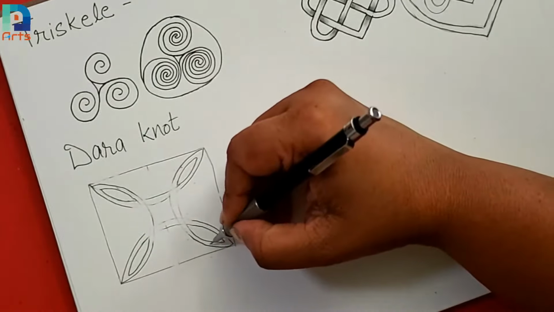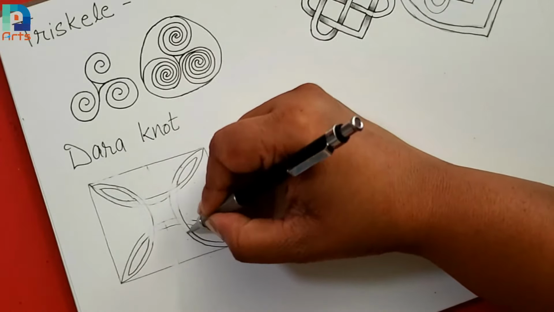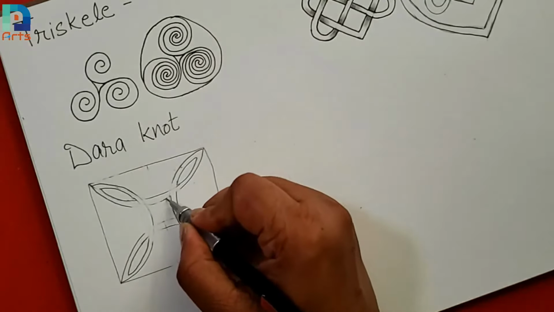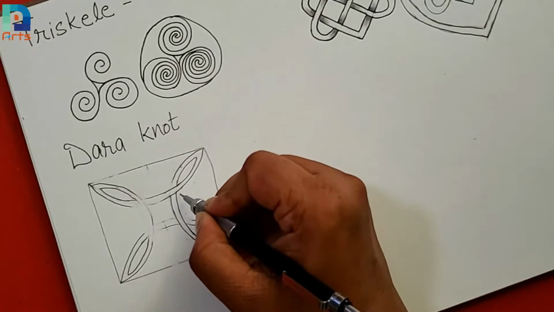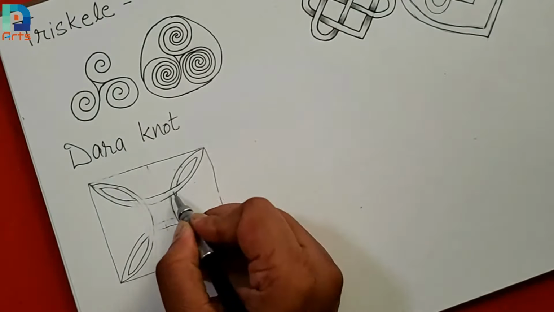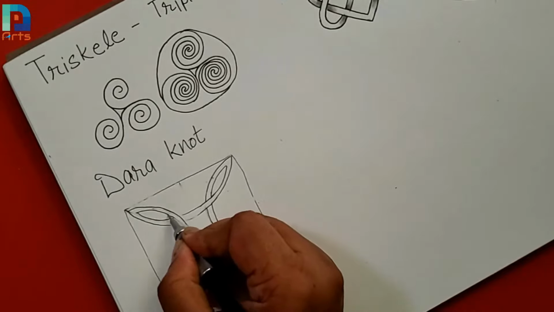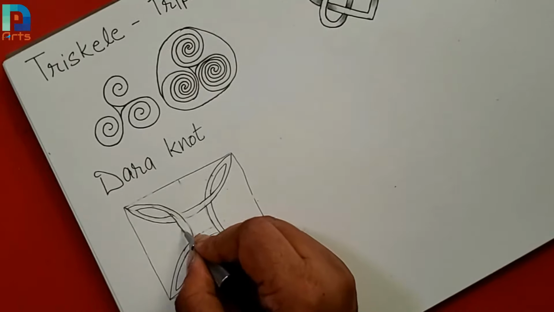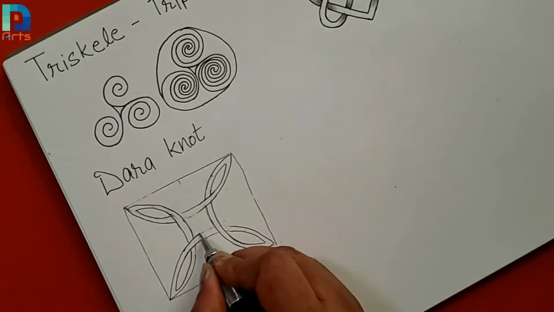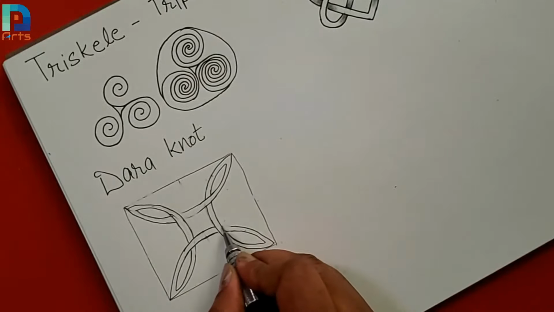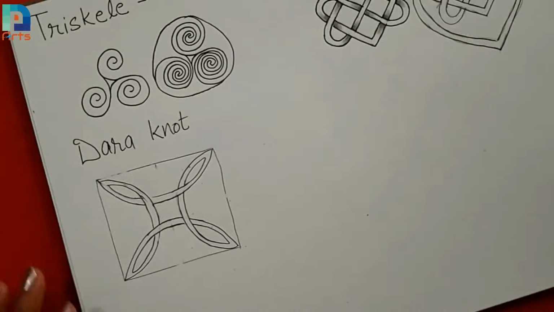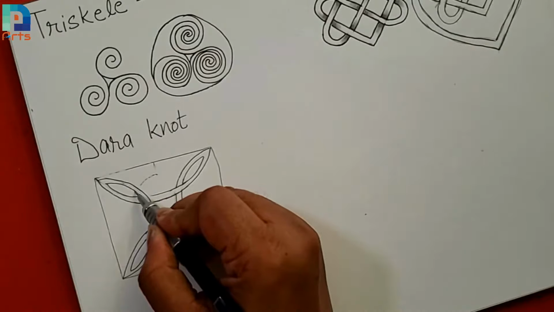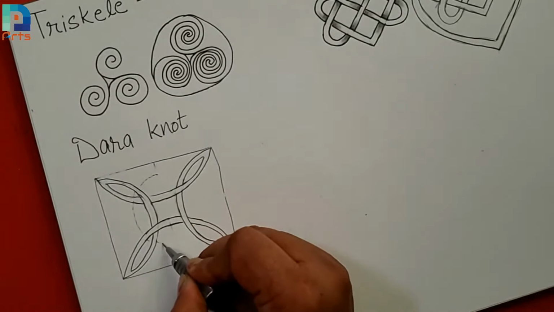Suppose I'm going with this thread, so here it's going above. If it is going over here, it will go under here. It is coming above here, so it will go under here, over. So that's why drawing with the pencil is a good idea. This is the drawing, and then you can draw the circle. Again, I'm not using any compass.